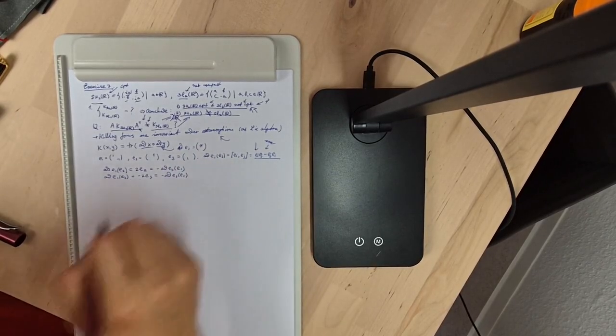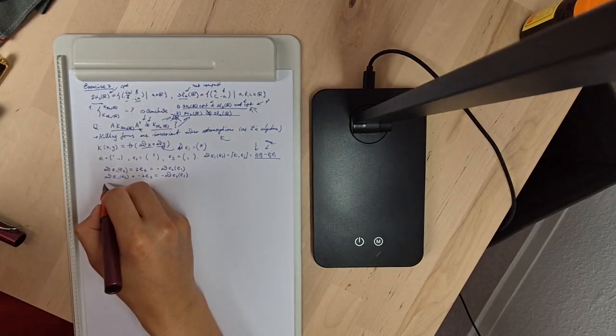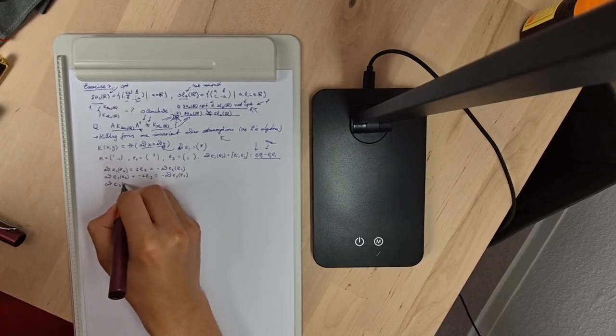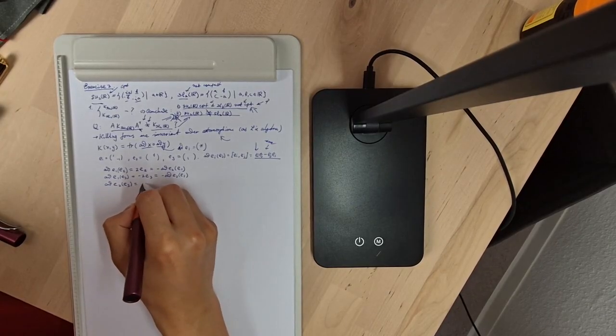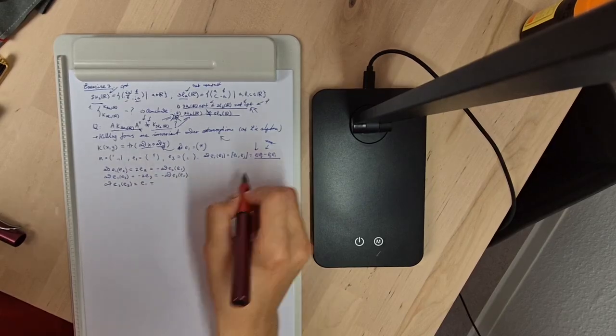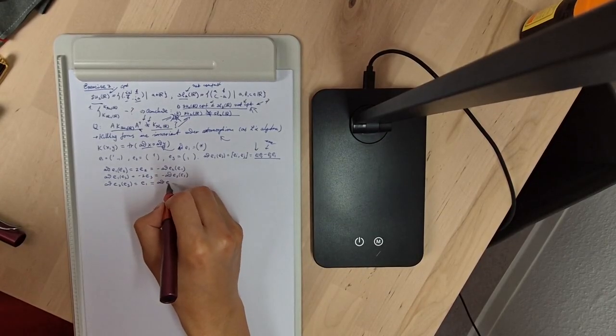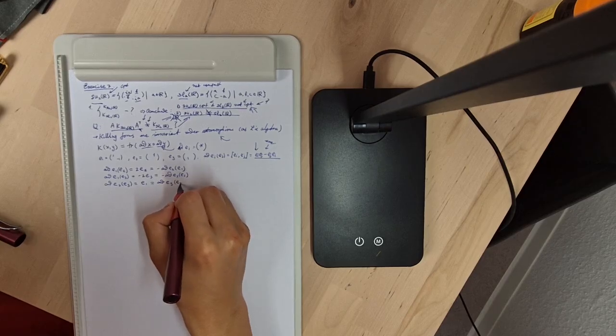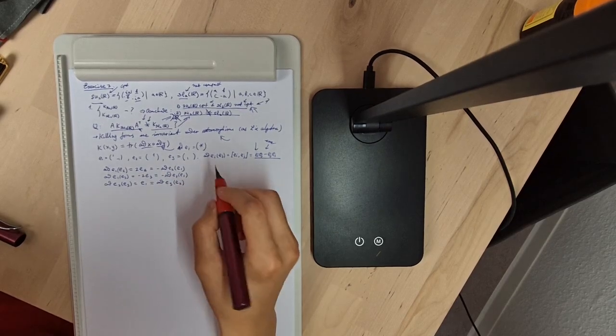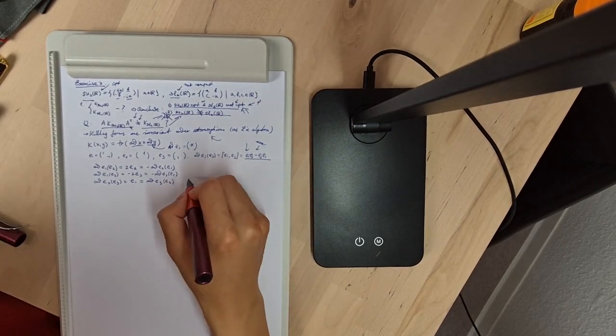I don't know where to write the relationship. This is a straightforward computation. You can just multiply 2 by 2 matrices, subtract them, and get the correct result. I hope I didn't make any typos here.